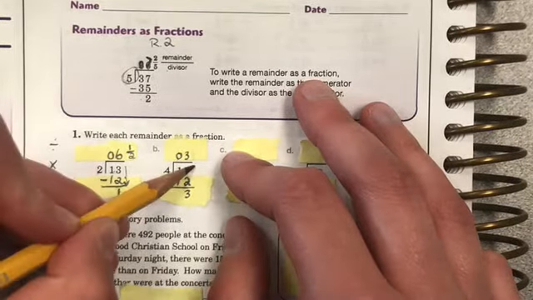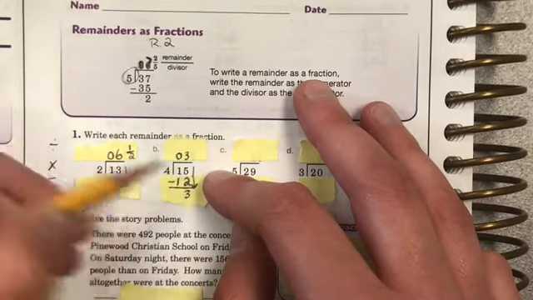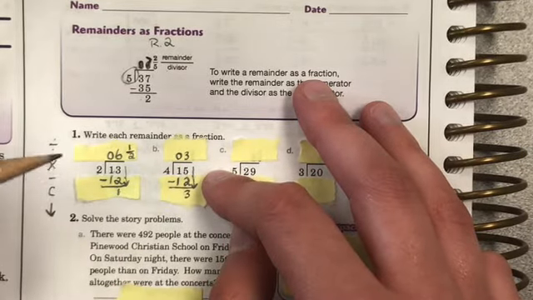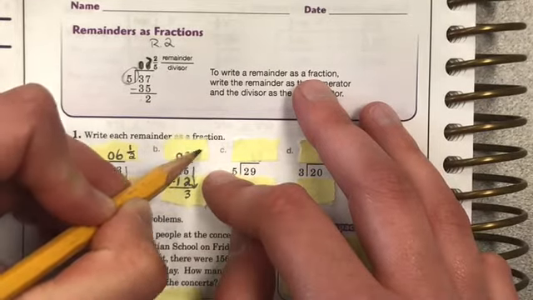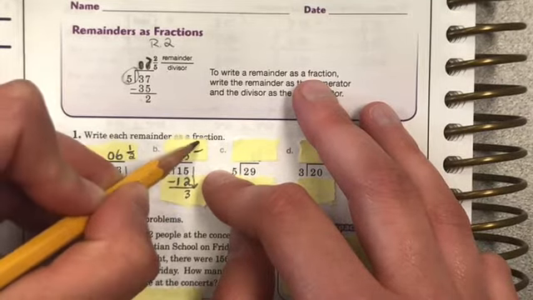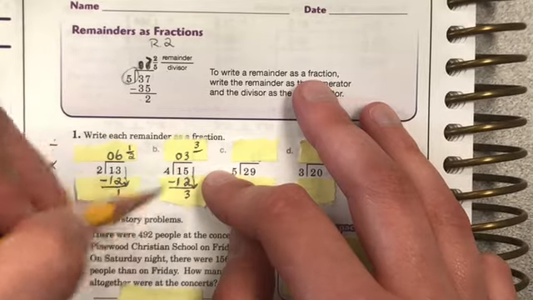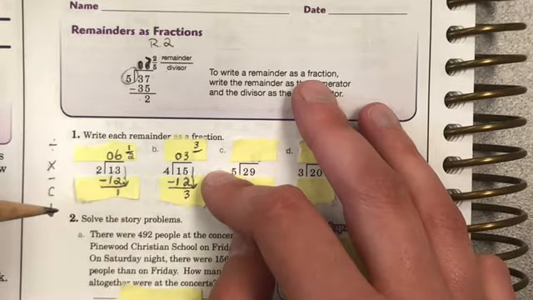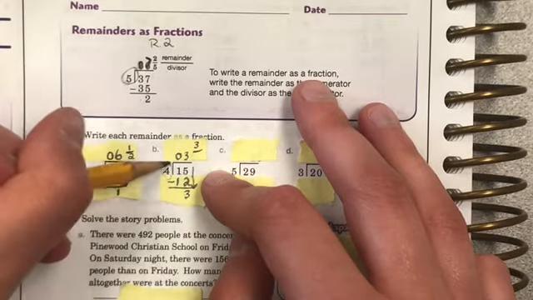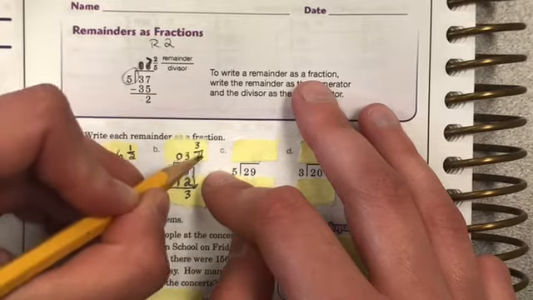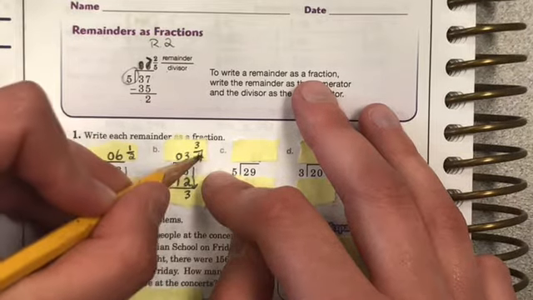Then finally, bring down. And in this case, do I have anything to bring down? Nope. So my remainder is 3, and we're going to write that as a fraction. So my 3 goes on the top of my fraction, and what number goes down here as the denominator or bottom number of my fraction? That's right, the divisor out here, number 4. So I've got 3 and 3/4.